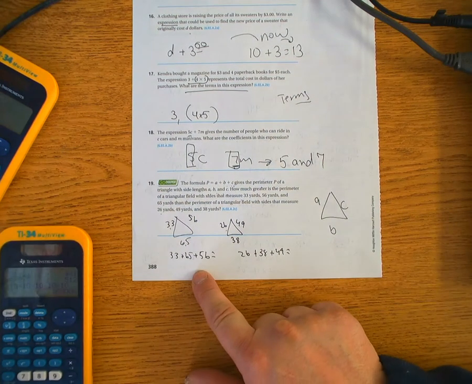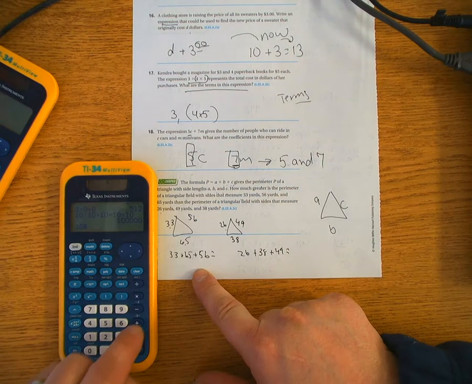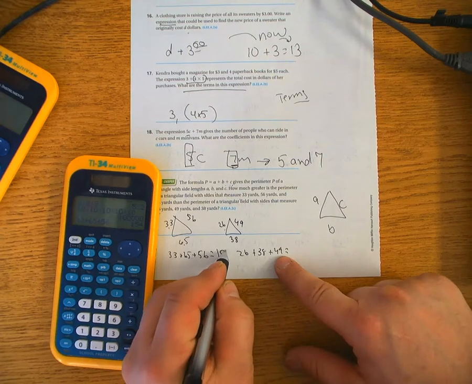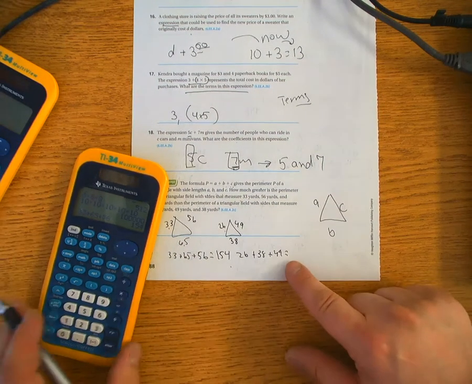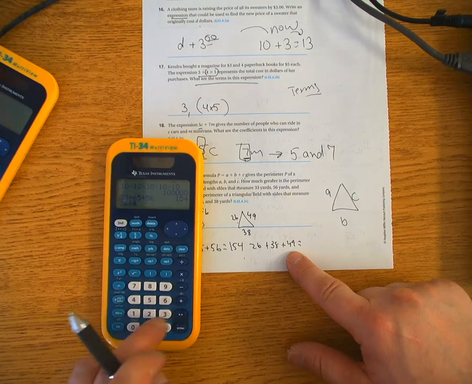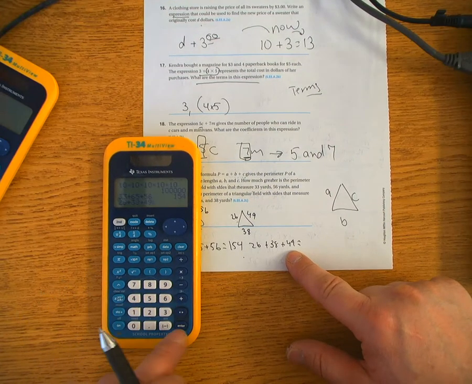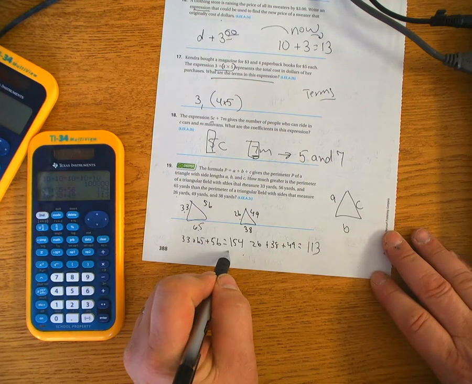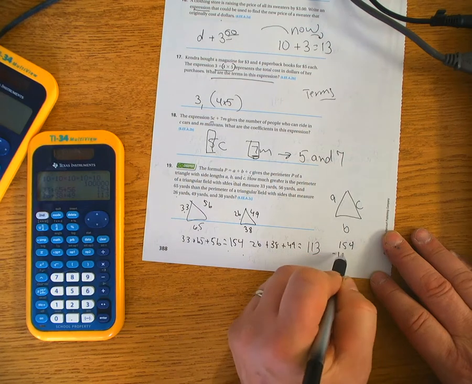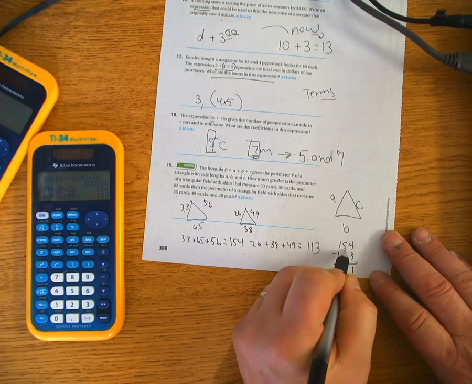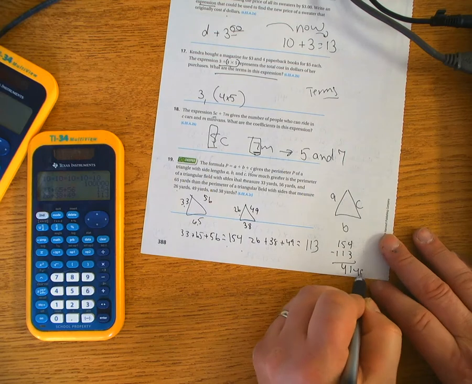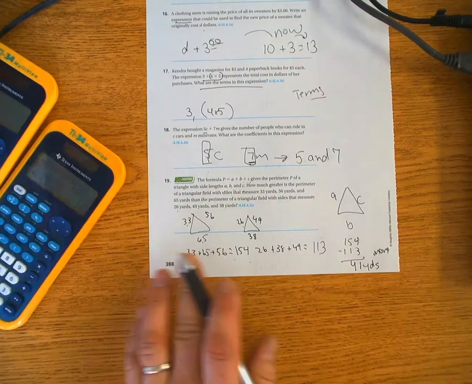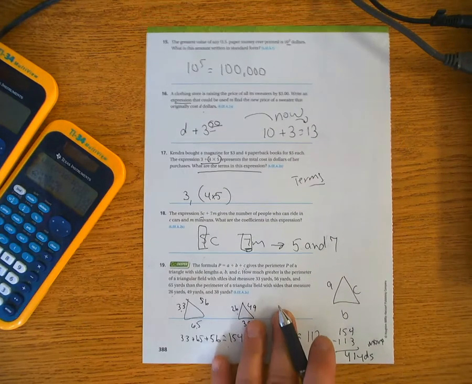So I'm going to take my calculator. 33 plus 65 plus 56 equals 154. So the distance around there is 154. Other one, 26 plus 38 plus 49, that is 113. So to find how much further this is, I do 154 minus 113, 41. So it is 41 yards more. Okay? So that is the mid-chapter review.